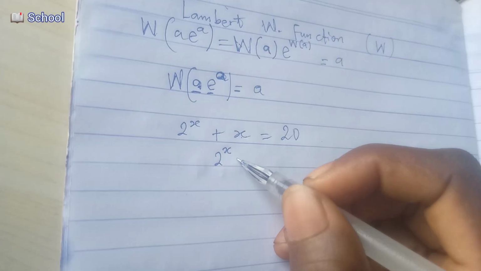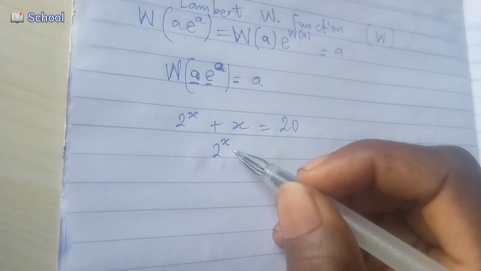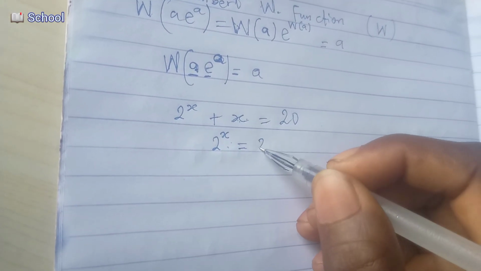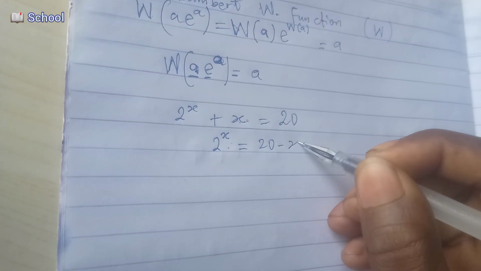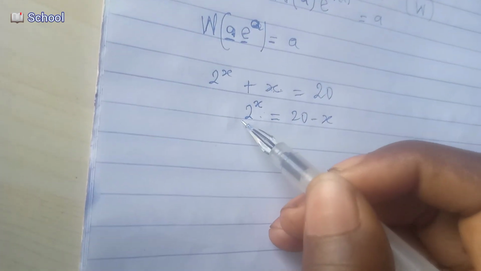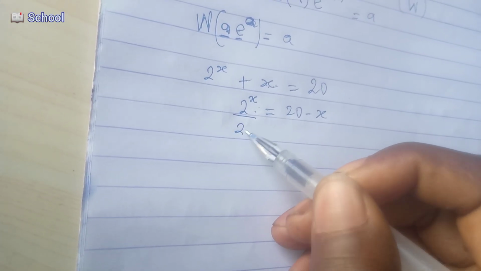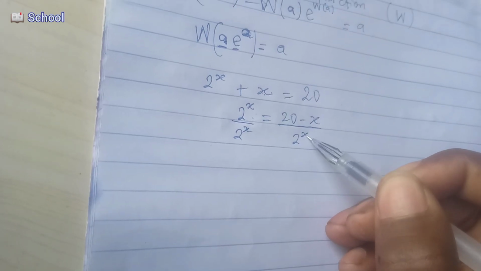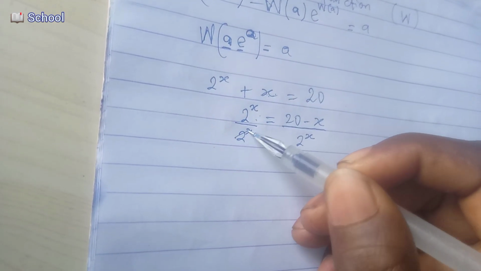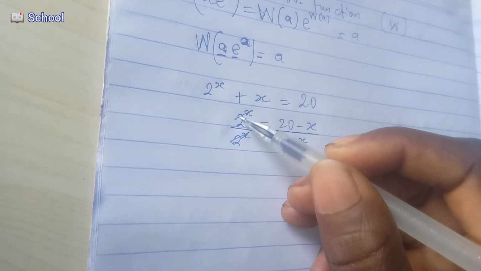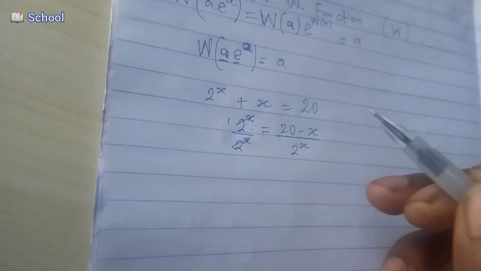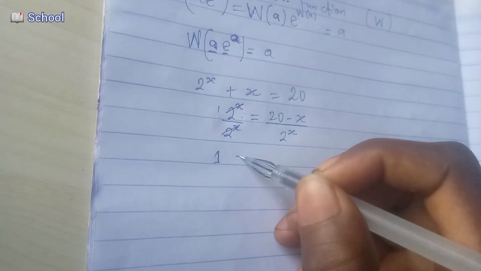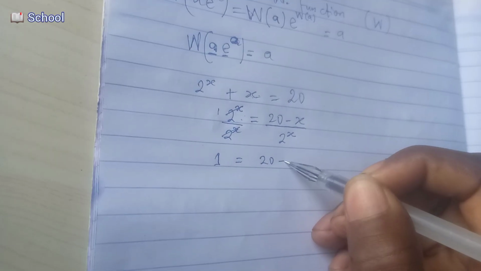So you have 2 to the power x. When you subtract x from this side, you have x minus x. It will be 0, so leave it there. Now here, 20 subtracting x will be 20 minus x. The next thing is divide both sides by 2 to the power x. Just follow me carefully. Divide both sides by 2 to the power x, right? Now 2 to the power x divided by 2 to the power x will give us 1, right? So the left hand side of the equation becomes 1. Now 1 equals 20 minus x.